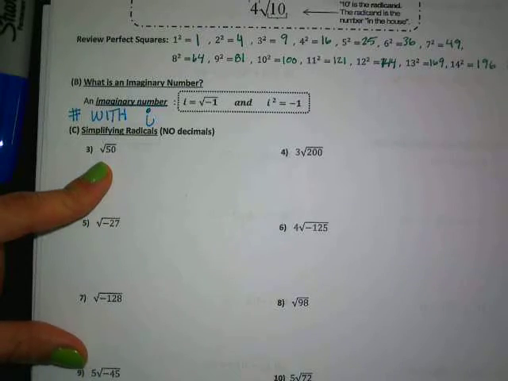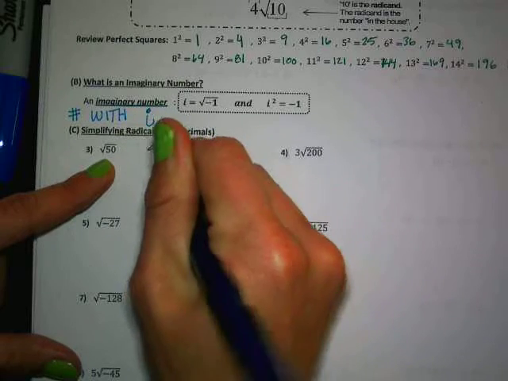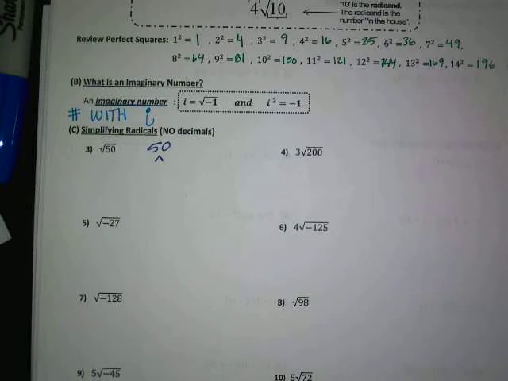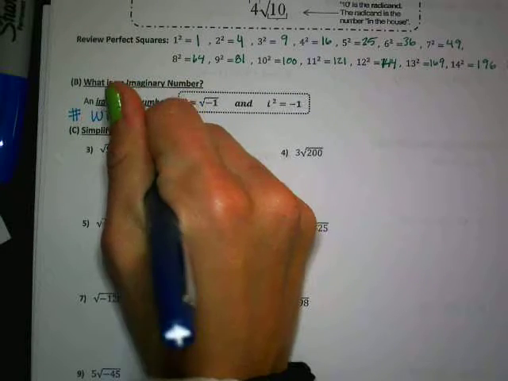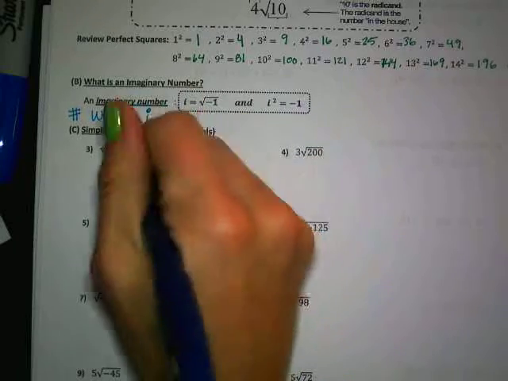Anyways, I'm gonna take the number inside, write it out here, and we're gonna do our little factor tree with 50. Even if you and your buddy do the factor tree differently, you will still end up with the same answer. So it's gonna be like 5 and 10. If someone else used 2 and 25, you'll still end up with the same thing. So 5 and 10, and then break down 10.